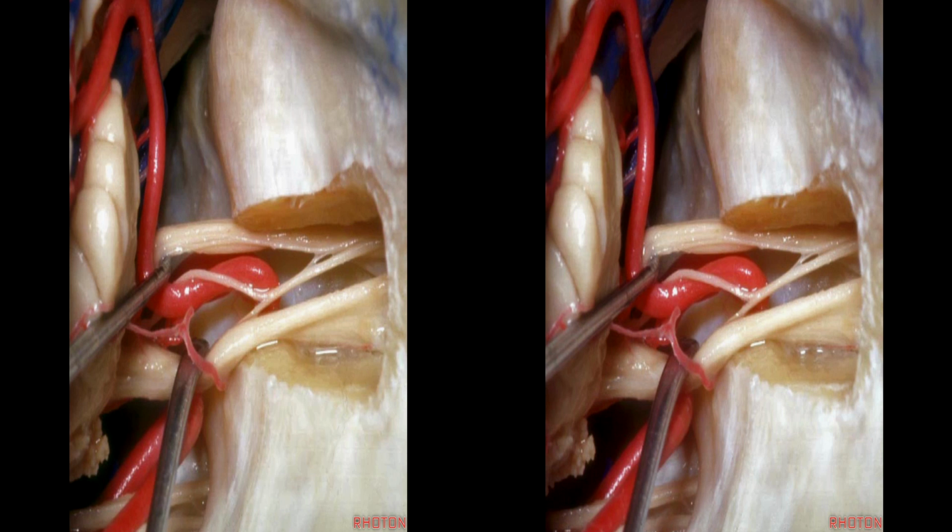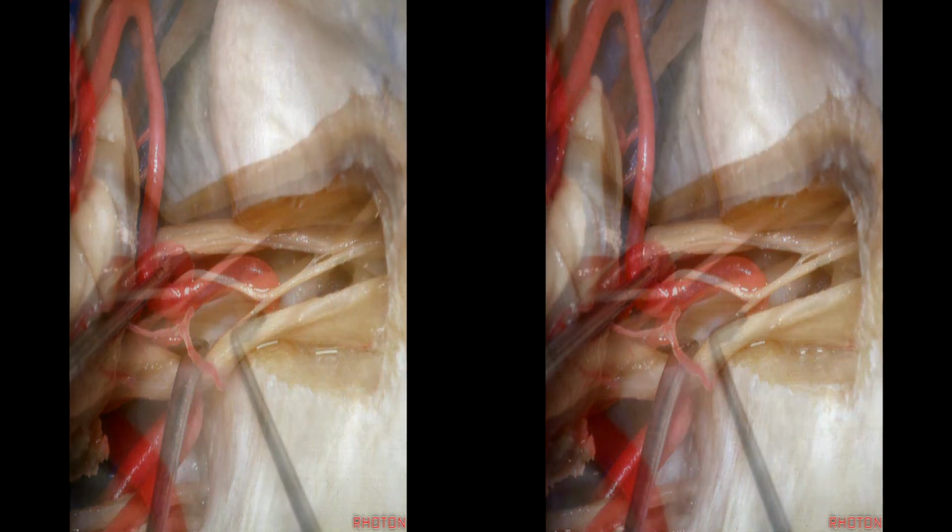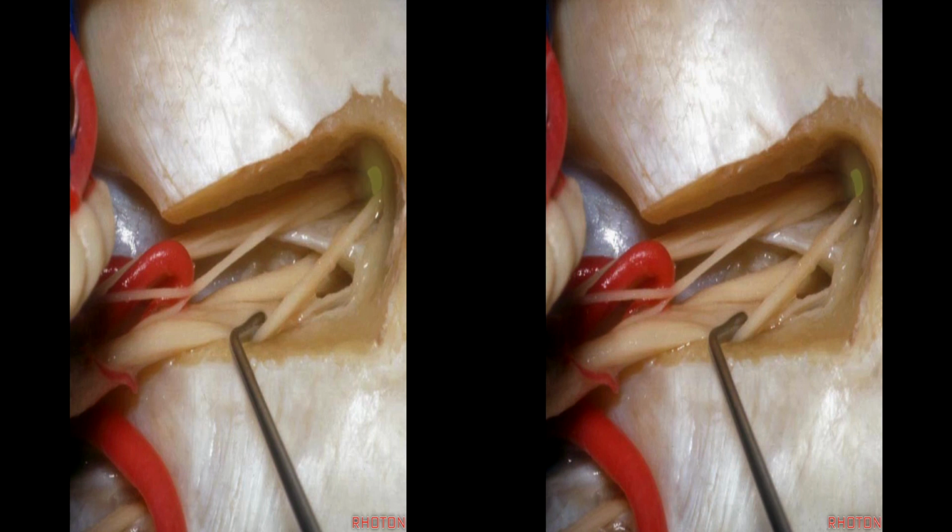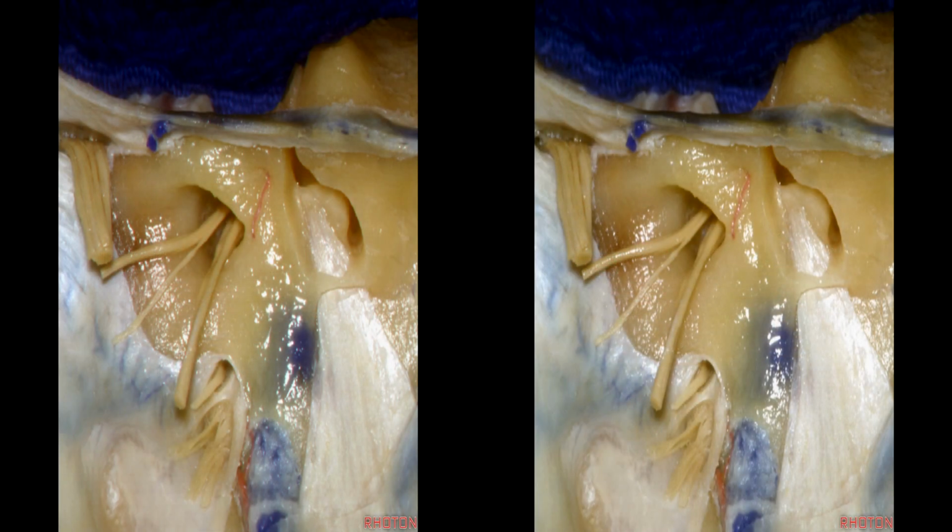And here we've opened the dura. We see 8, 7, and rootlets of the intermedius. Sometimes the AICA can loop all the way to the fundus. And here we're looking in from the back, and this is Bill's bar, superior vestibular, the inferior vestibular, cochlear, facial, and intermedius.